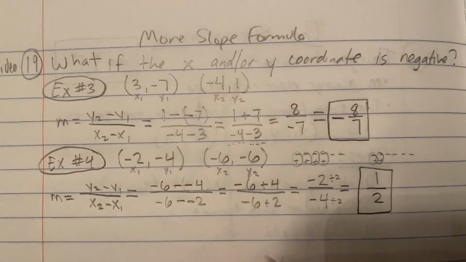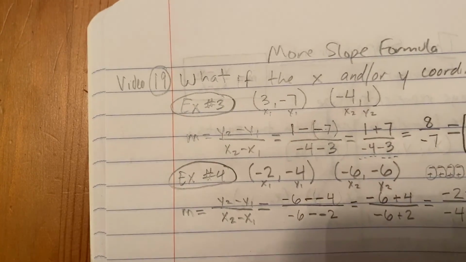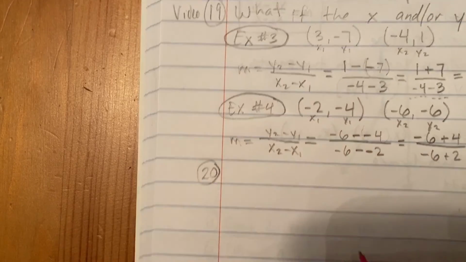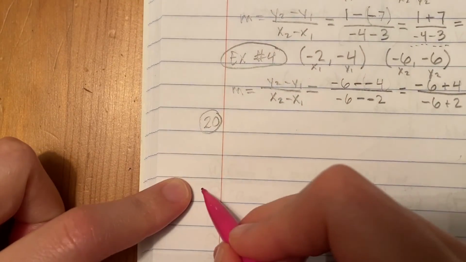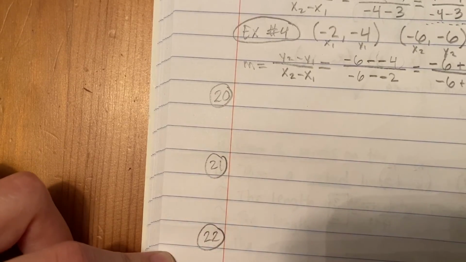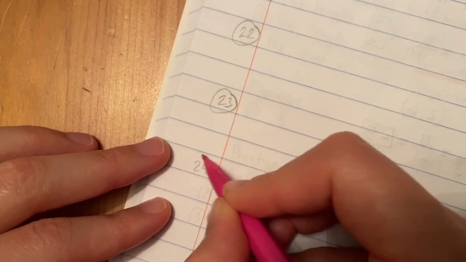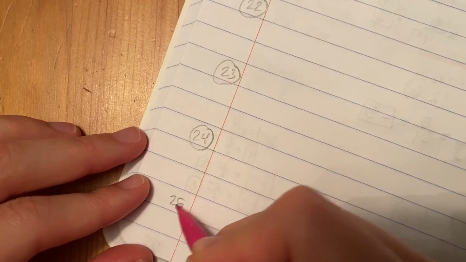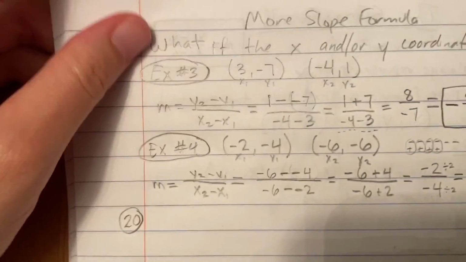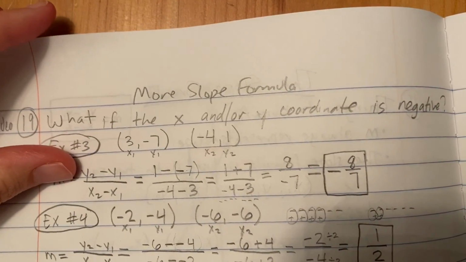And on this page, you can go ahead and set up your next few problems, right? We're on number 19 here. But you can go ahead and set up 20. Leave yourself 2 lines, 21. Leave yourself 2 lines, 22, 23. And we're going to solve all the way up to 25 on this page. And you might be a little bit tight for space at the bottom, but you're going to do problems 20 through 25 on this page, okay, which is page 56.